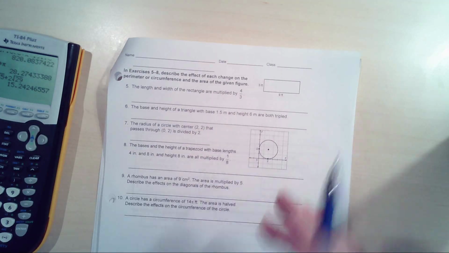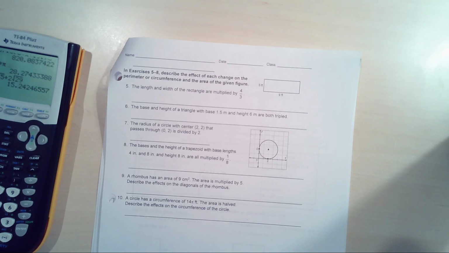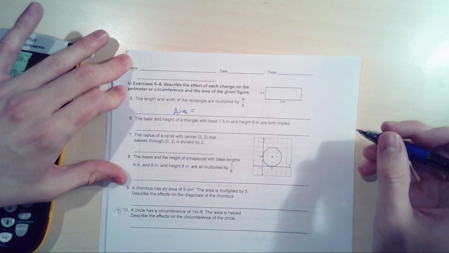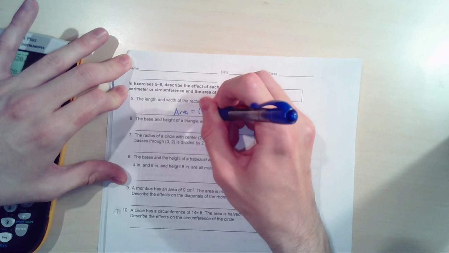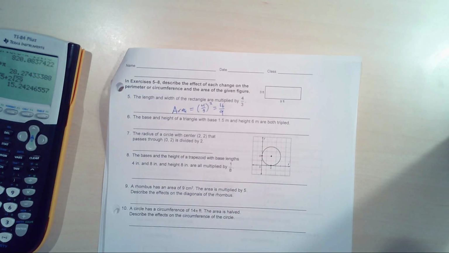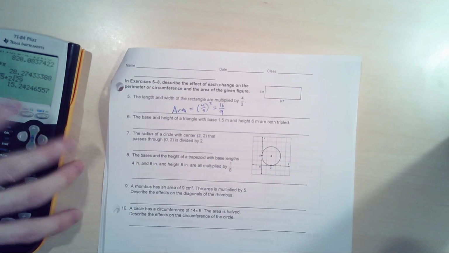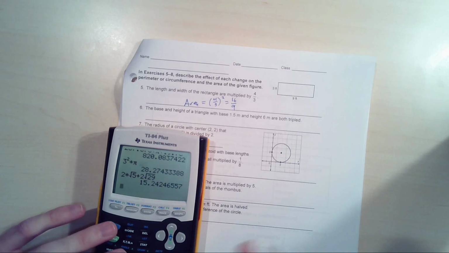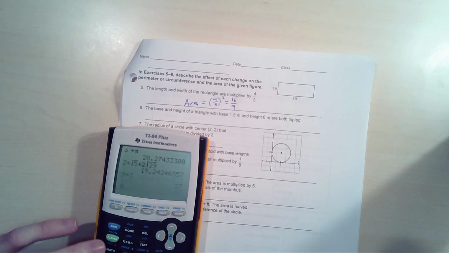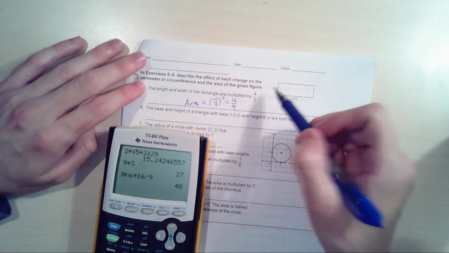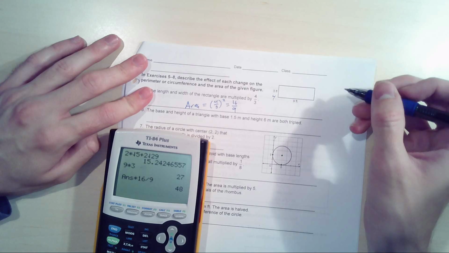Here we go. The length and width are both multiplied by 4/3. So if the length and width are both multiplied by 4/3, then the area is going to get multiplied by 4/3 squared, which is going to be 16 over 9. So whatever the original area was is going to be multiplied by that number. So original area was 9 times 3, and the new area is going to be times 16 divided by 9. The new area is going to be 48. We could verify this if we really wanted to. Multiplying that by 4/3 is going to be 4. Multiplying that by 4/3 is going to be 12.